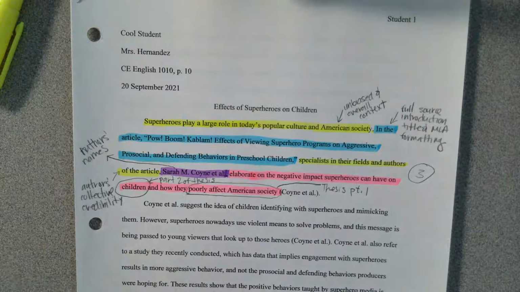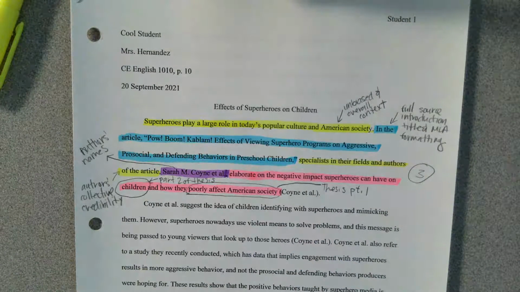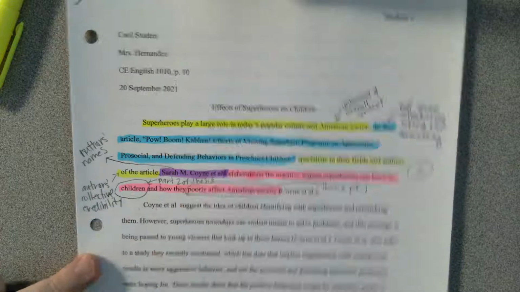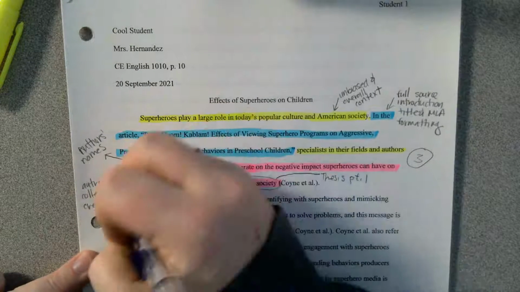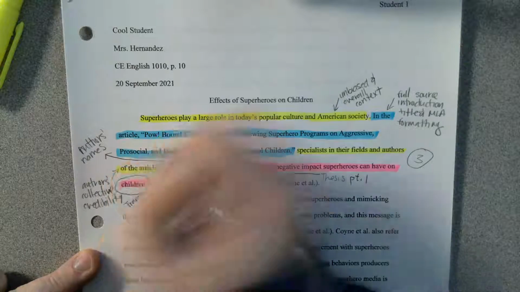I would have loved to have a transition here. It's a little abrupt to just be like, boom, right? I would like to see in explanation or in detail or furthermore, something very simple, but I would like to see transition language here. And they're missing it here too.